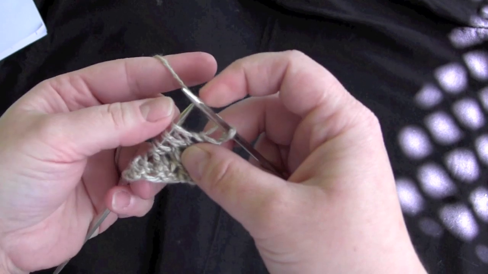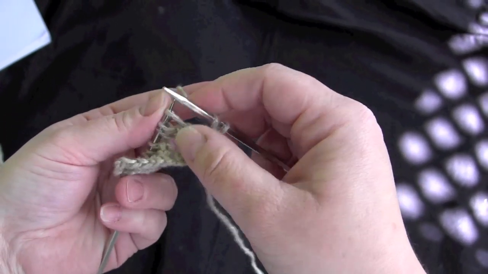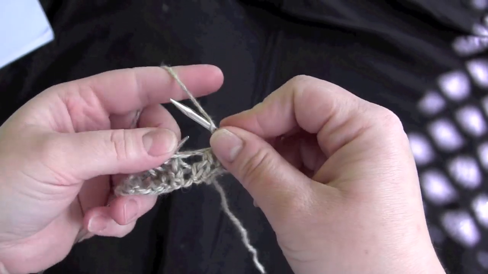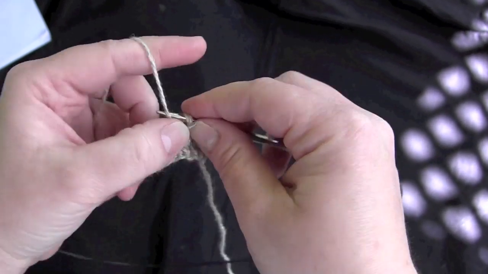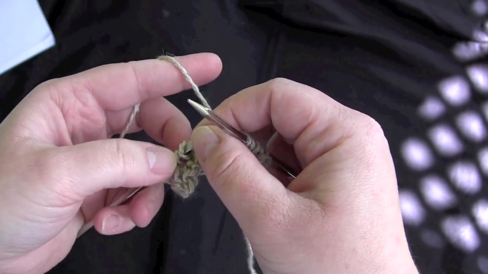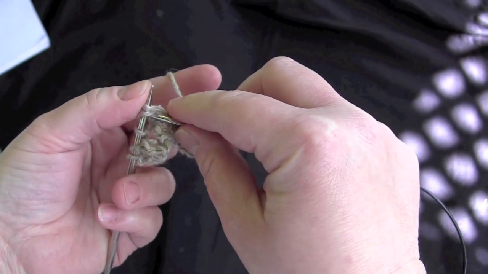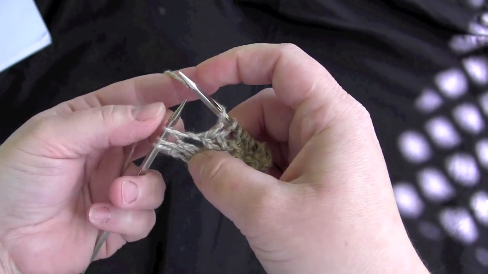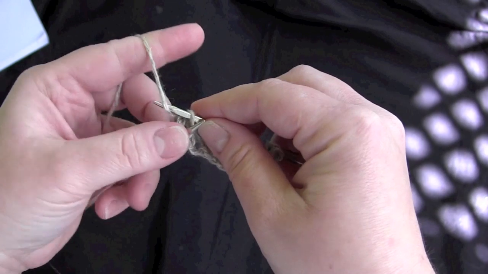Next row, I'm going to yarn over, knit 2 together, yarn over, and knit 2 together. And work my repeat 1 more time. Yarn over, knit 2 together, yarn over, knit 2 together, and my edge.